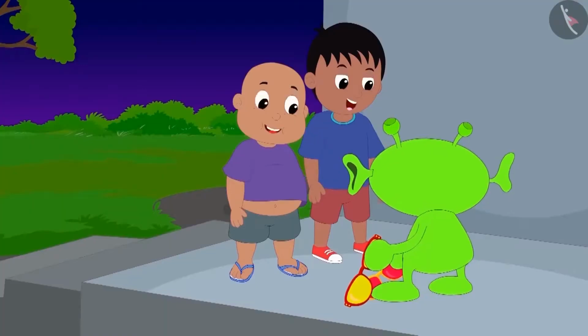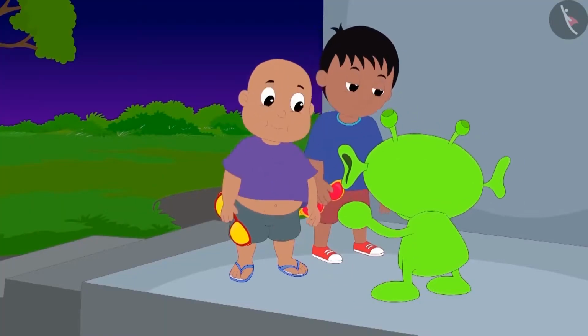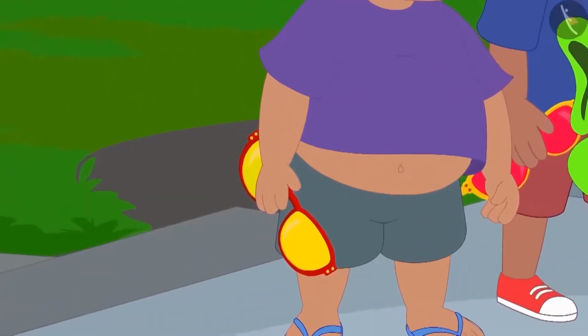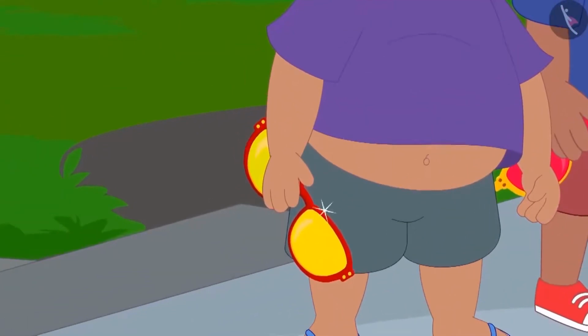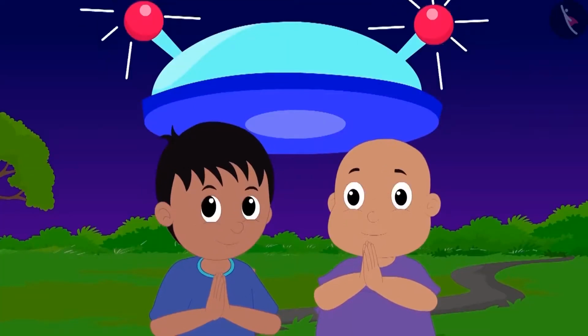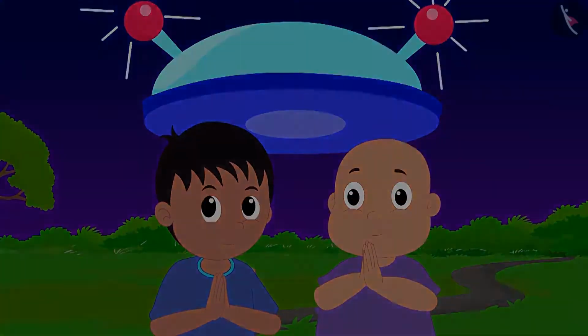Jeev appreciated Raju and Bablu for their intelligence and gave a pair of glasses to each as a gift. We will see the specialty of the glass given by Jeev in the next lesson. Raju and Bablu are thanking you. Well done, children. You have helped them a lot.